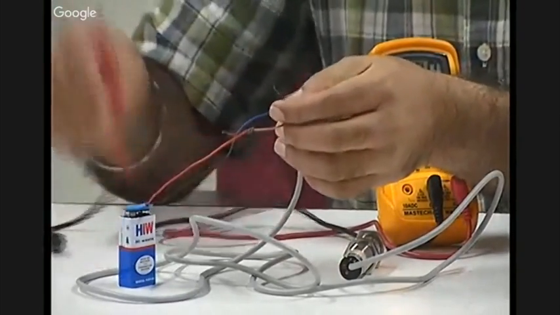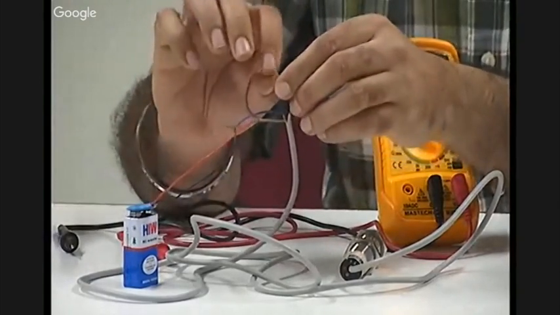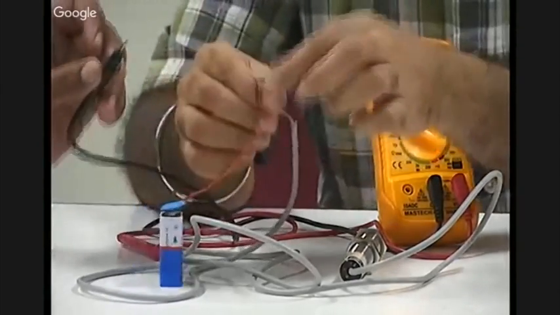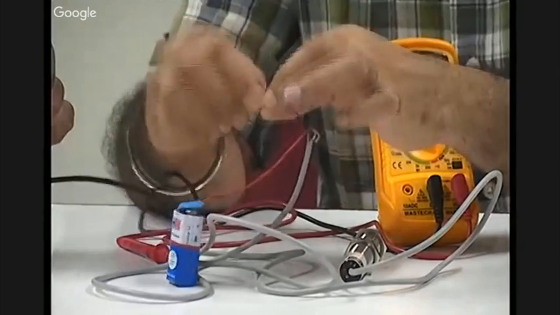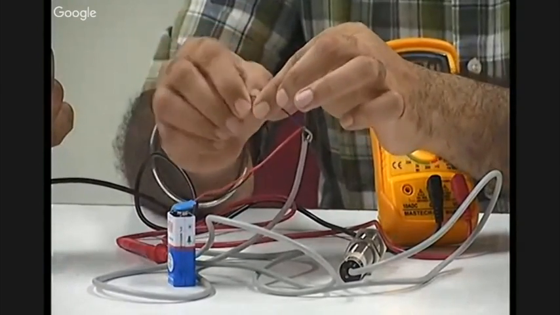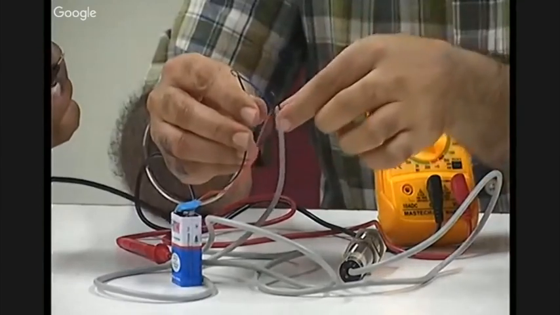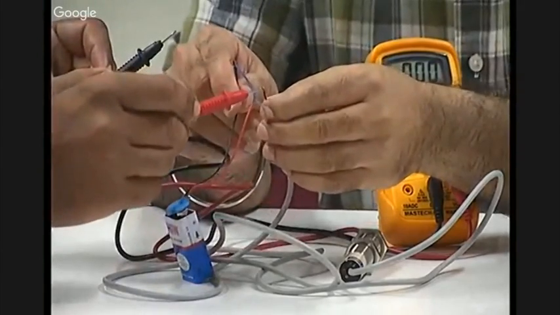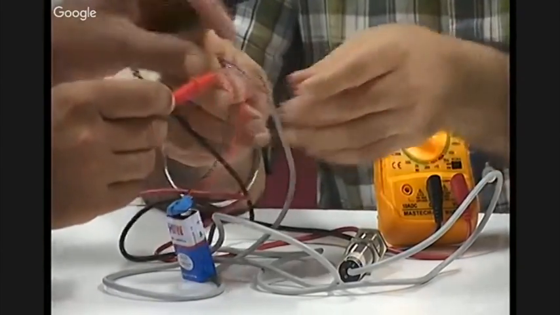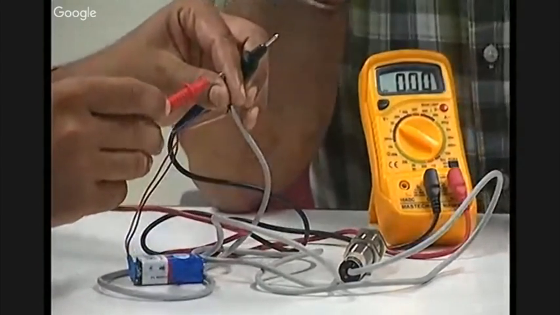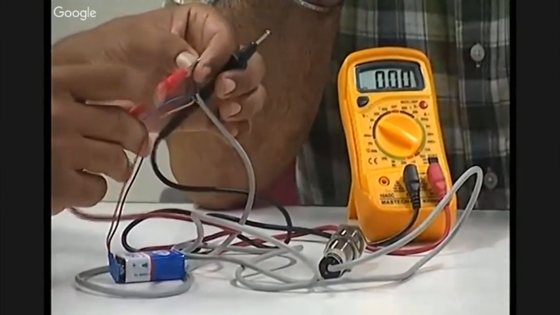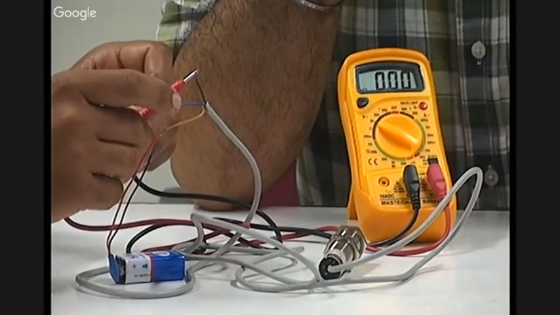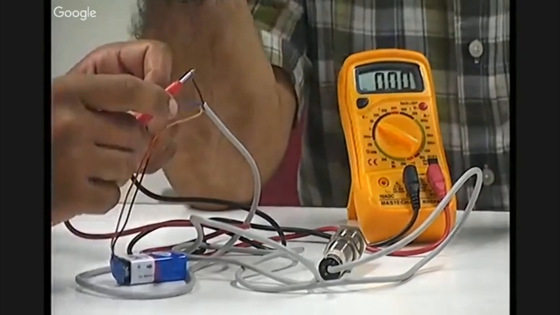Now I will request a participant here. Right here. Which one? Yeah, pick up.